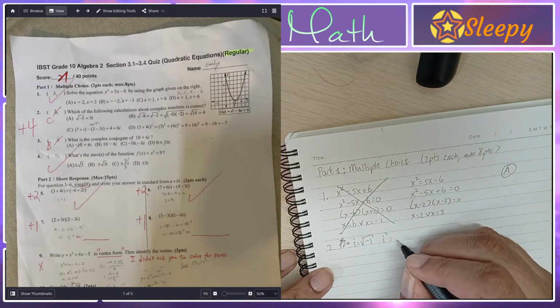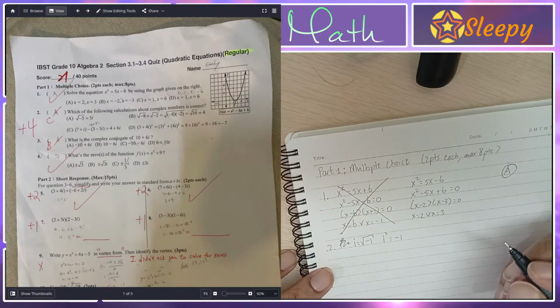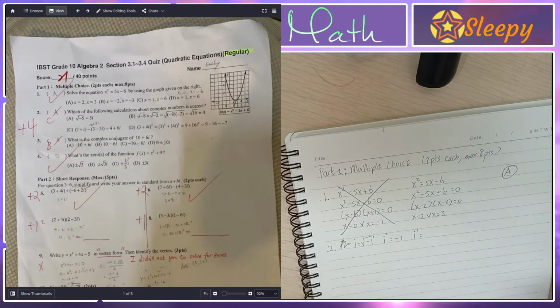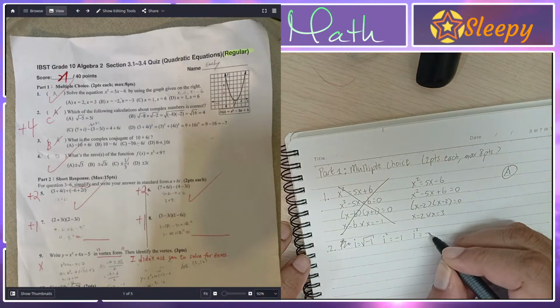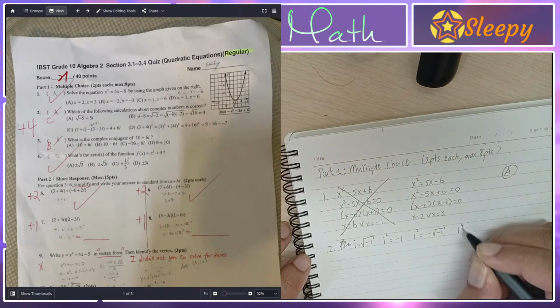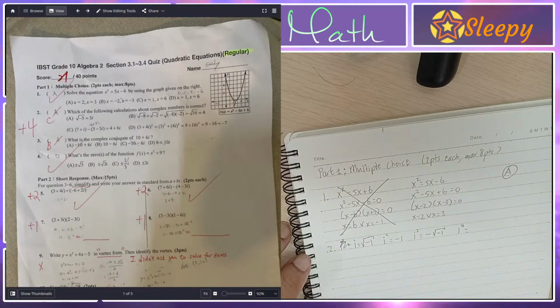And i to the third is minus 1 times the square root of minus 1, so it's minus the square root of minus 1. i to the fourth is minus 1 times minus 1, which is 1. All right.